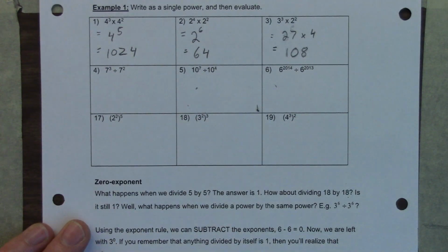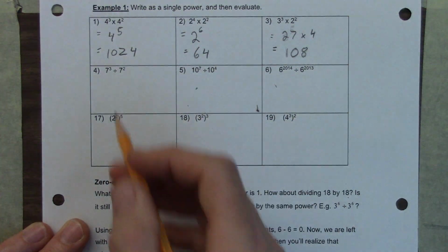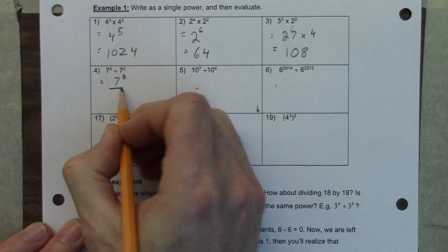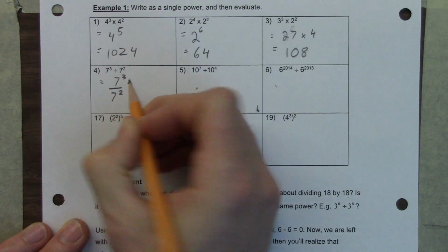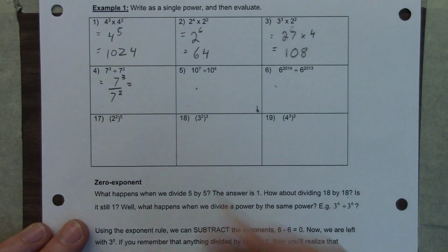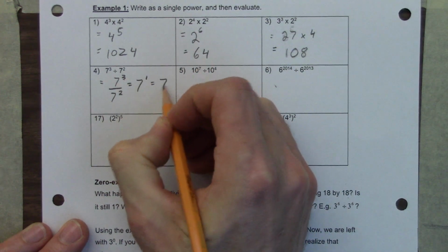Next, Jadane. 7 to the exponent of 3 divided by 7 to the exponent of 2. So I could rewrite it like this. What's that equal to? 7. Yeah, it's just 3 minus 2, right. So 7 to the exponent of 1, which we know is 7.